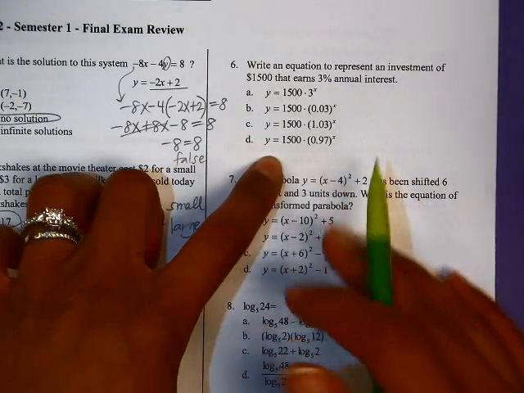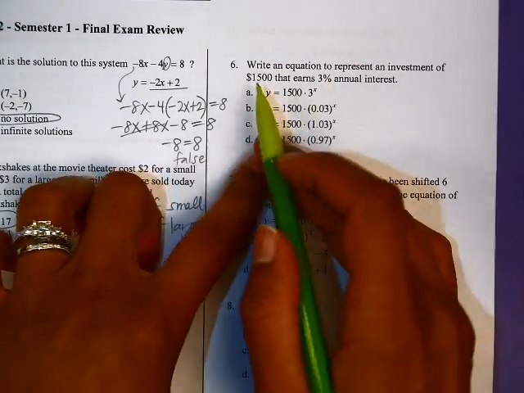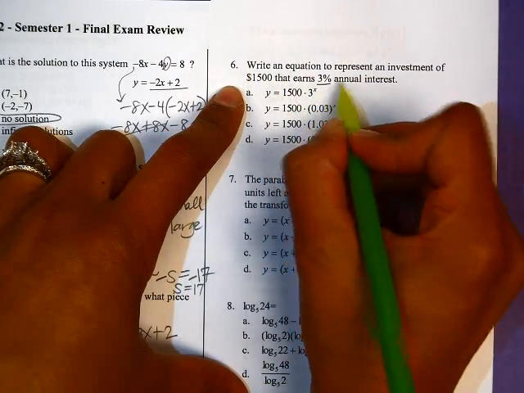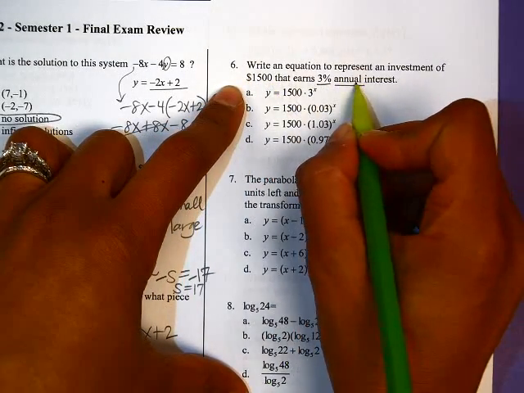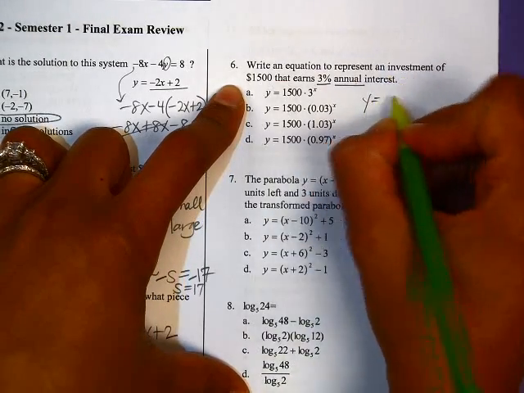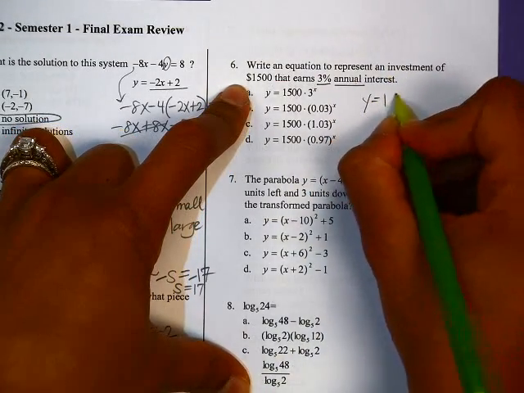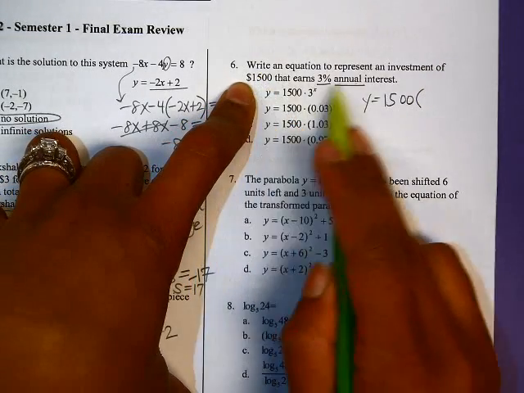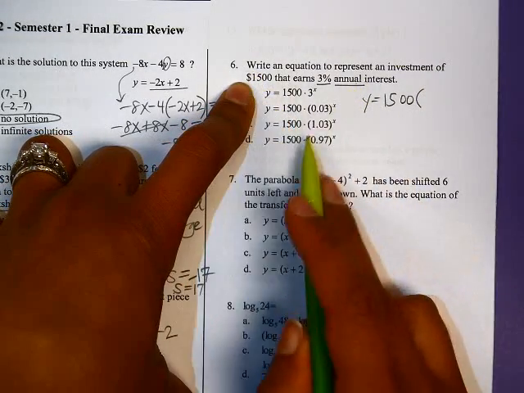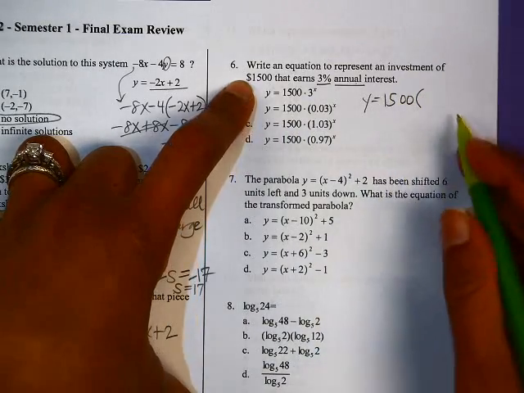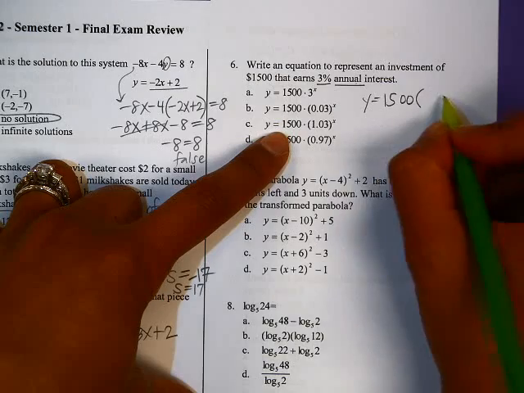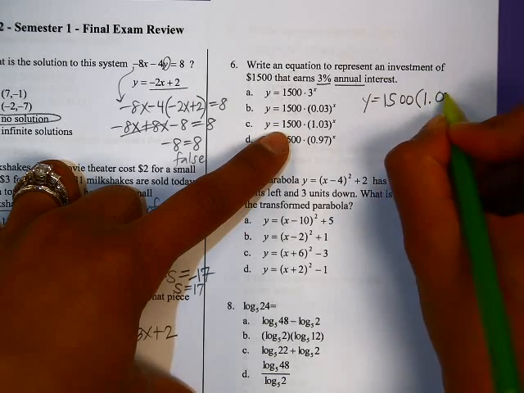Problem 6, we need to write an equation to represent an investment of $1,500 which earns 3% annual interest, so 3% per year. So our initial value, our initial amount of money, is $1,500. The money is accruing interest, meaning that the money is growing. So because we are increasing the amount of money, we need to multiply by 1.03.